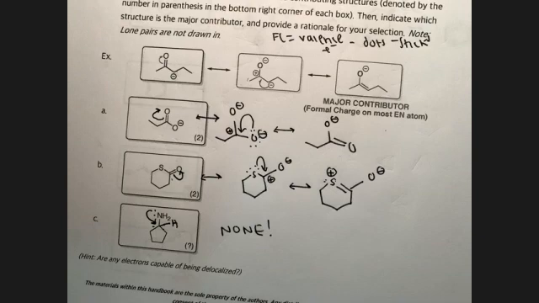All right, anybody have any questions up until this point on hybridization theory, formal charges, dipoles, types of bonding, anything like that? Great. All right, so let's talk about resonance.